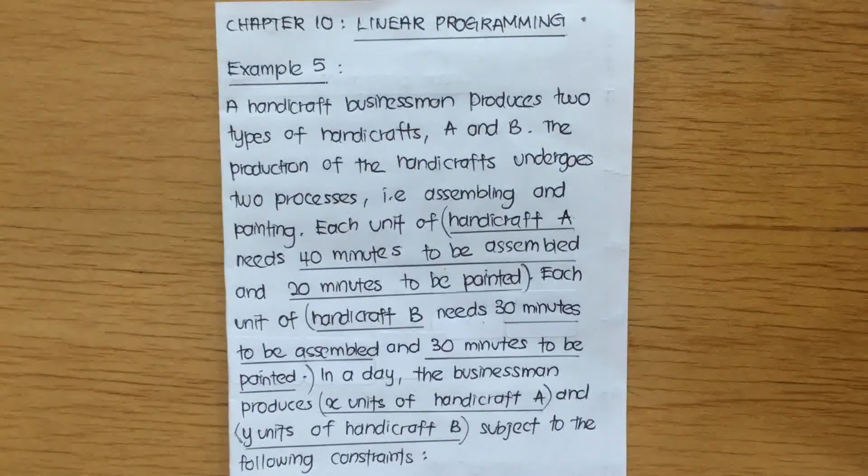Okay, that is all for the step-by-step working and solution for this question. I hope you understand the full working that I've shown to you.